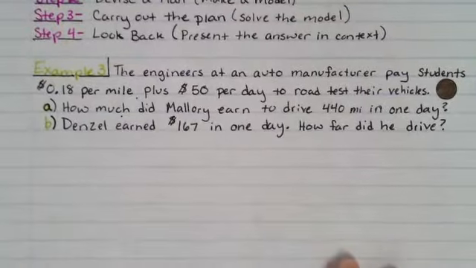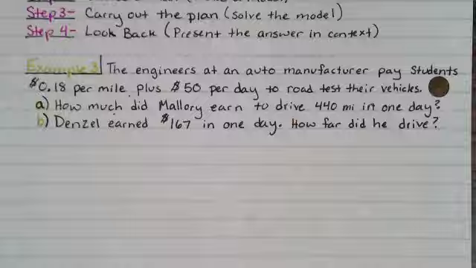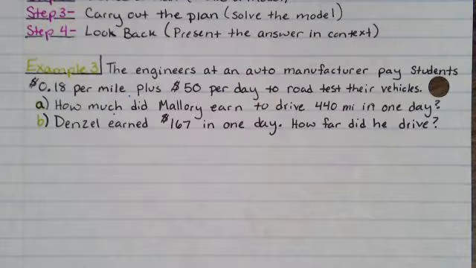Okay? So we're going to look here at example 3. I would say if you need to write it down, maybe pause the video and do so. Come back when you're ready to work it. So we've got the engineers at an auto manufacturer. They pay students 18 cents per mile plus $50 per day to road test their vehicles. How much did Mallory earn to drive 440 miles in one day? Denzel earned $167 in one day. How far did he drive? So we got 2 little questions here, and we're going to go through each of them.